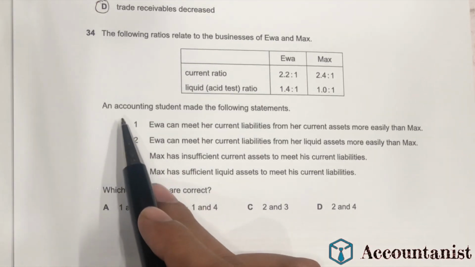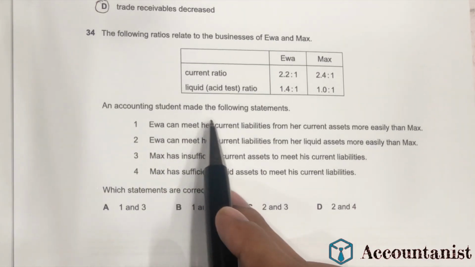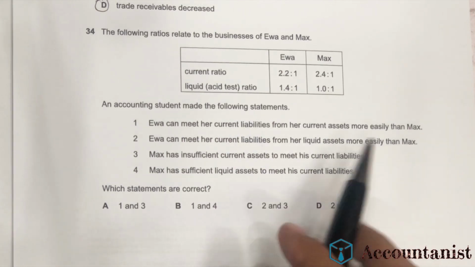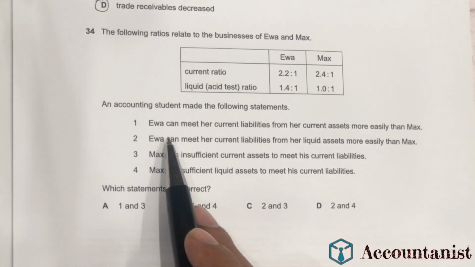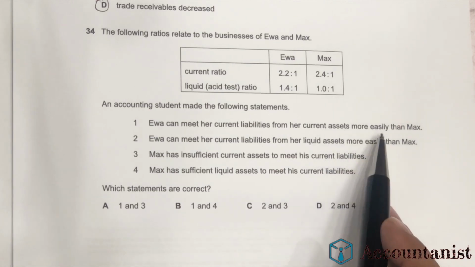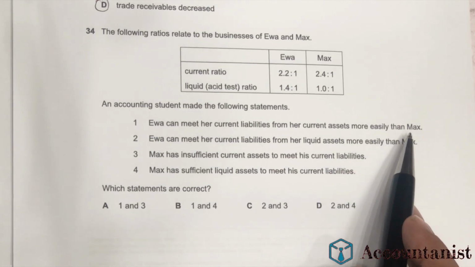An accounting student made the following statements. The first statement: Eva can meet her current liabilities from her current assets more easily than Max.